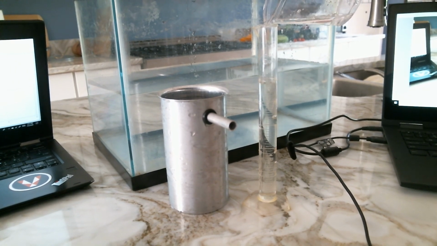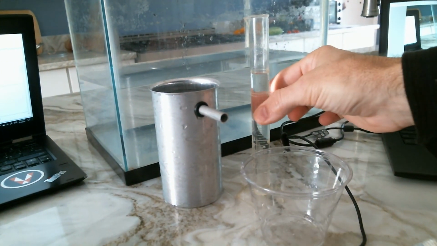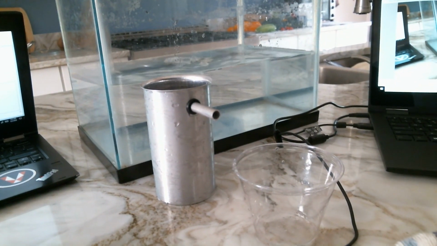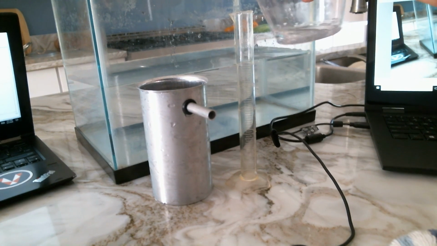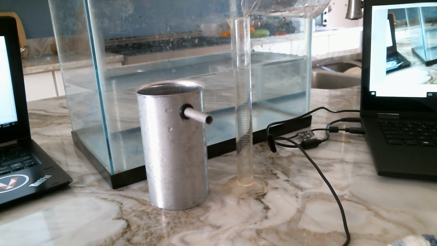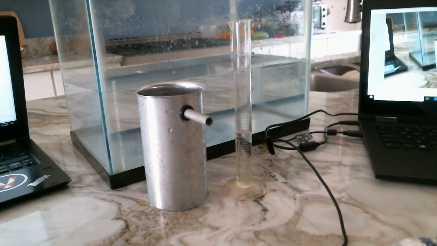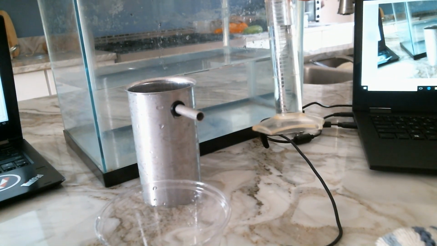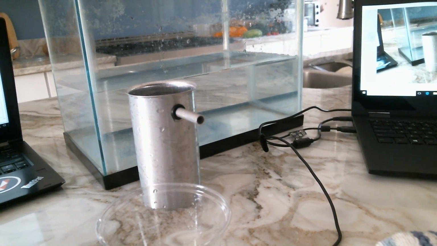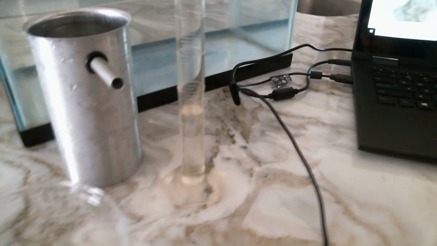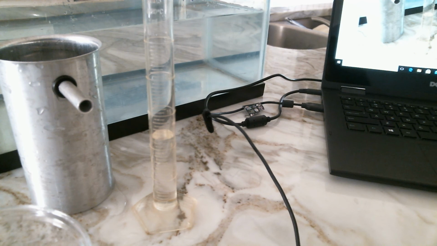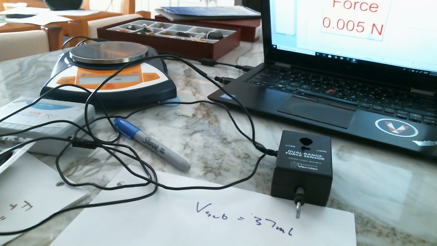Okay, so right there we're at 25 mLs. So I'm going to have to get rid of that. That was 25, and there's only a very small amount left here. So this volume will be 25 plus 10, 11, 12, 25 plus 12. All right, that's 37. So the volume, 37 mLs. Okay, the volume that was submerged, 37 mLs.